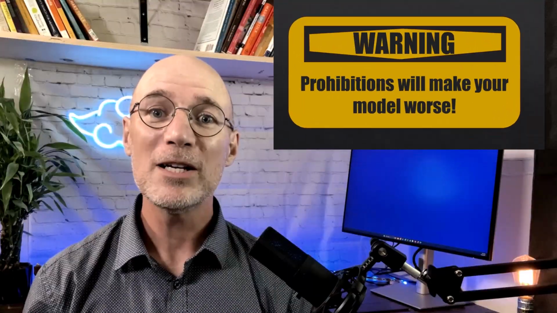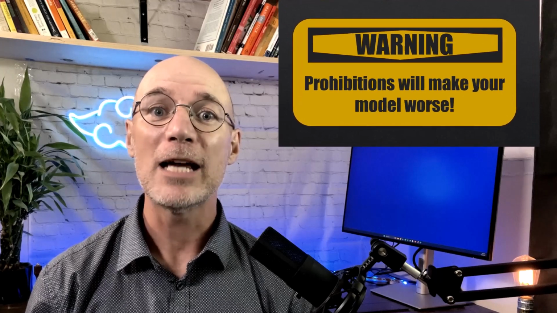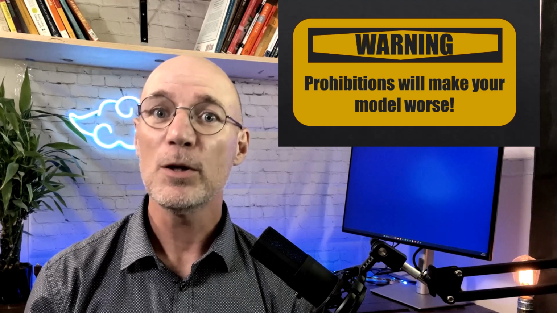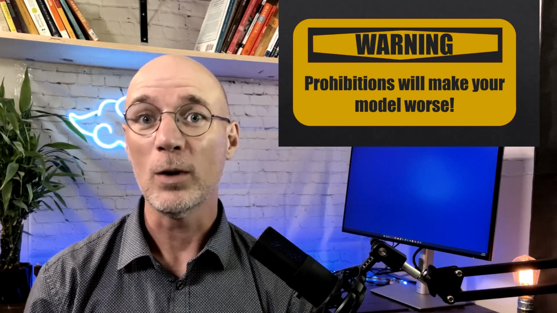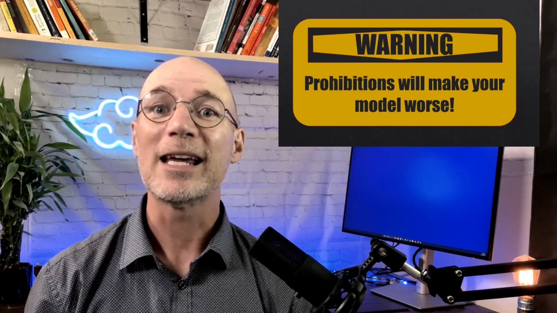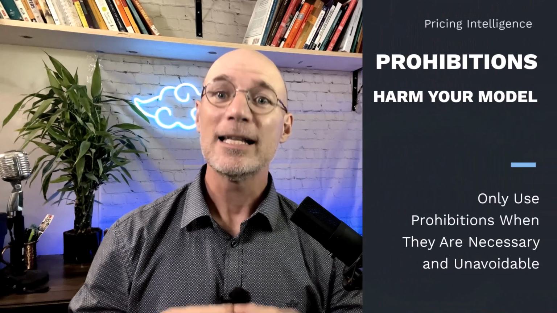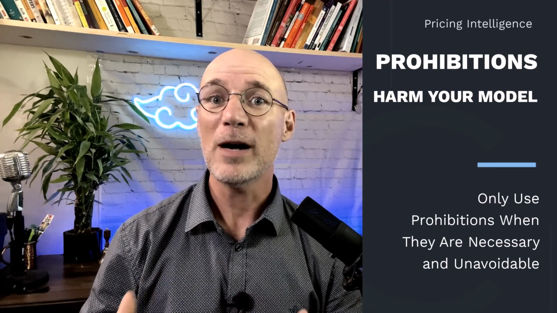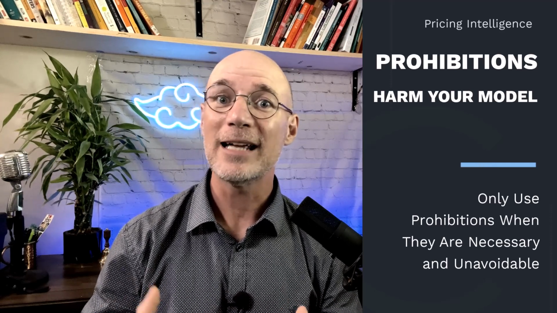While sometimes it is necessary to set up prohibitions in the design, I need to stop and give you a big warning here. Prohibitions make your model's estimation worse. The more prohibitions you set up, the worse and worse your model will be. I cannot emphasize enough to only set up prohibitions when they're absolutely necessary. Remember, the choice task is not a product concept test. It's only an exercise to train a statistical model based on preferences and selections of survey takers.